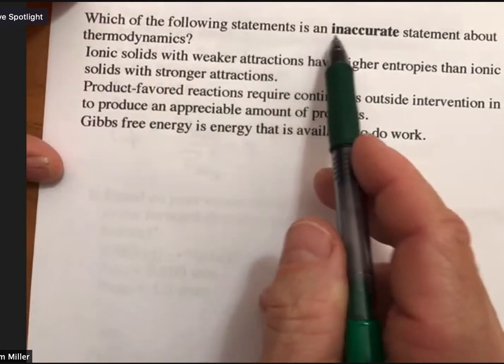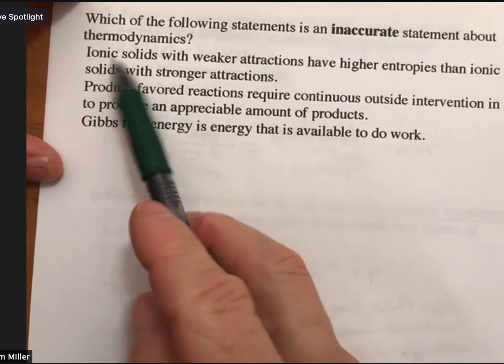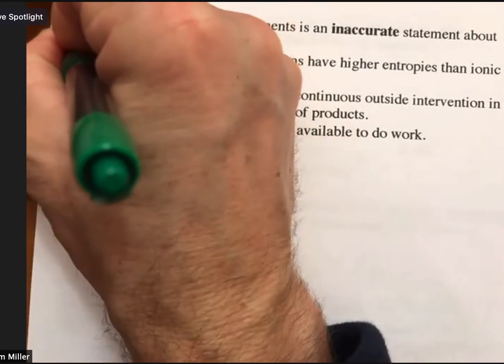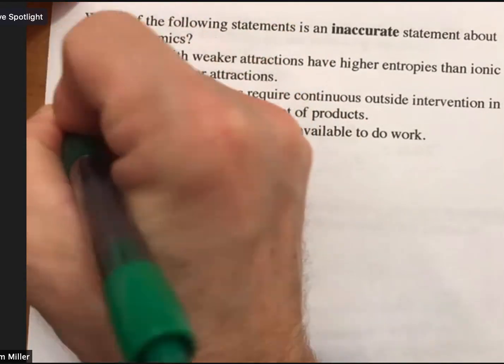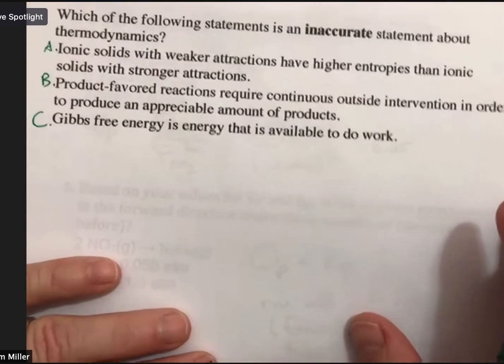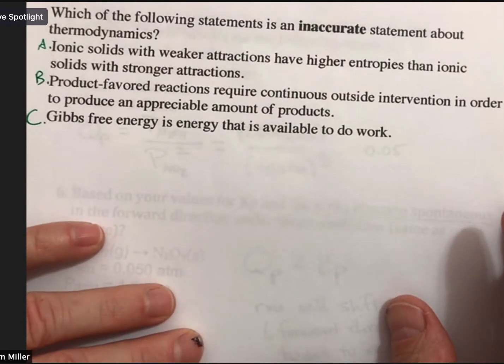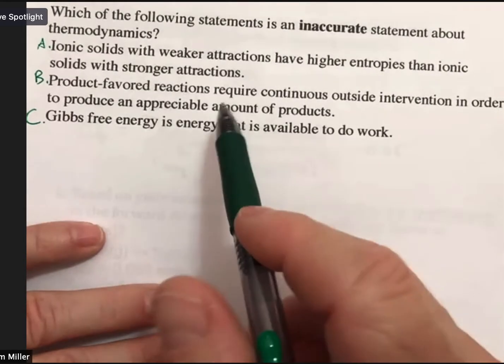Which of the following statements is an inaccurate statement about thermodynamics? We have A, B, and C here. A says ionic solids with weaker attractions have higher entropies than ionic solids with stronger attractions. Let's skip that for a minute.